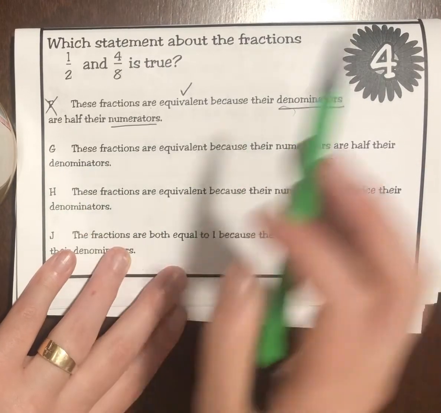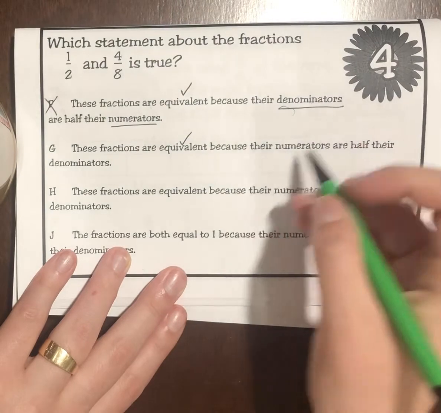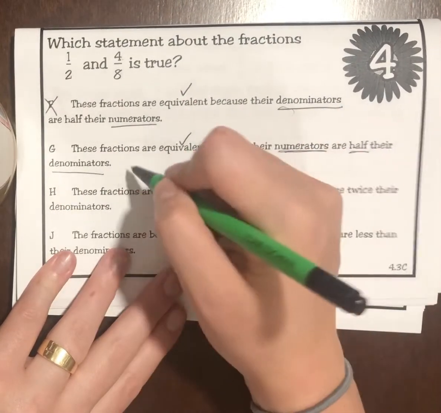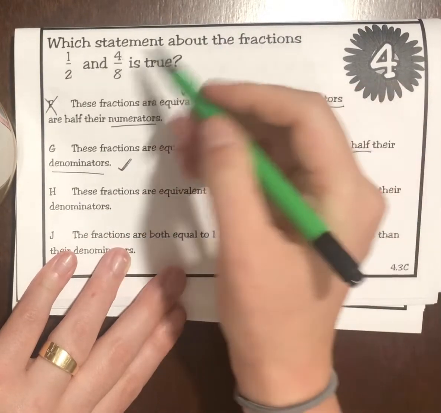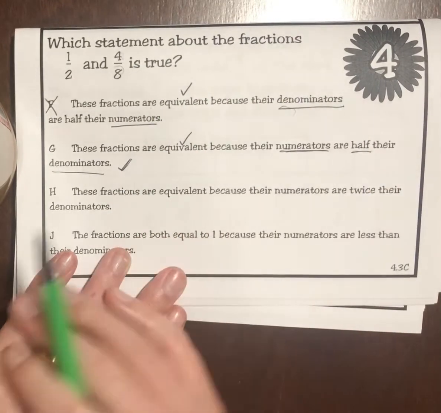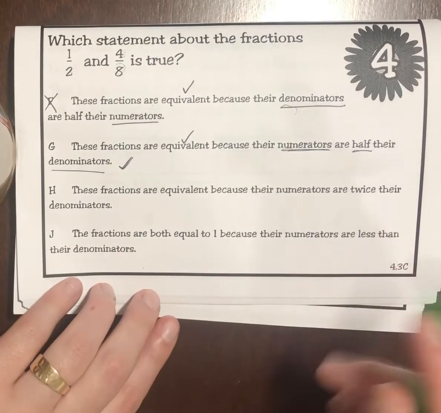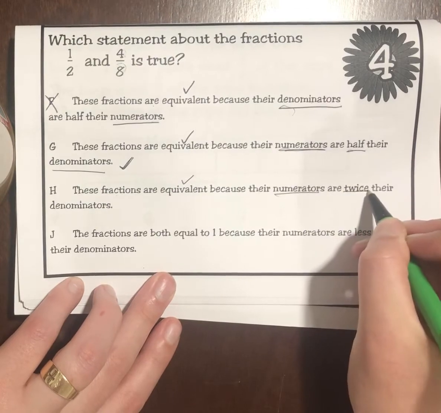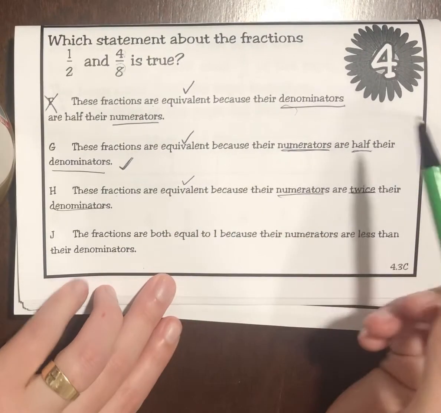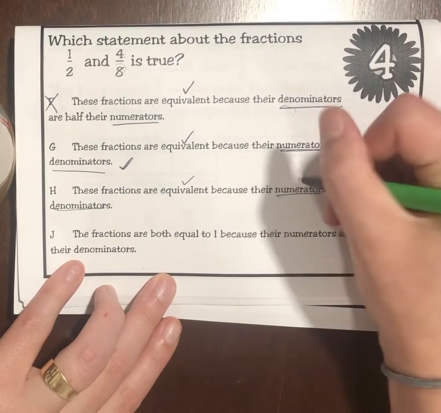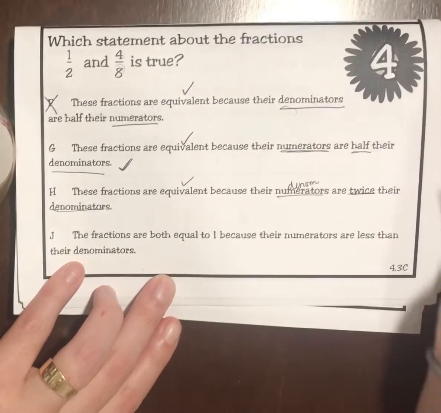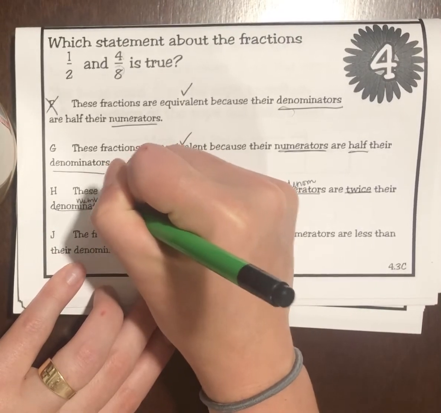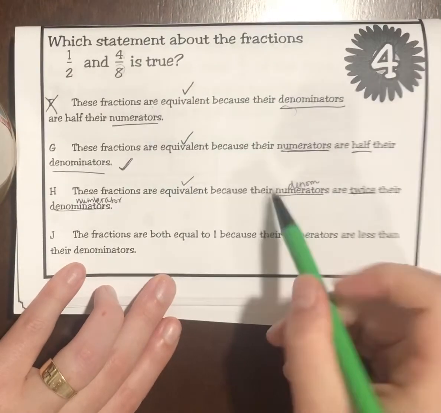G says these fractions are equivalent, and that's true, because their numerators are half of their denominators. Now that sounds right, because the numerator is half of the denominator. H says the fractions are equivalent because their numerators are twice their denominators. Now that's not true. If it were to say the denominators were twice the numerators, that would make it correct, but it doesn't. It says the numerators are twice.